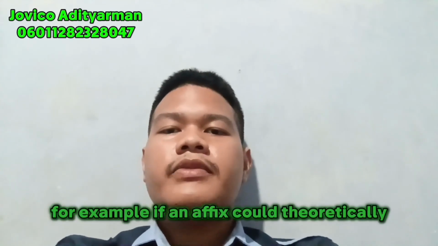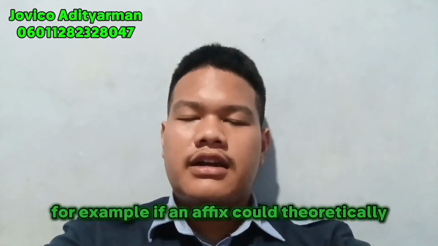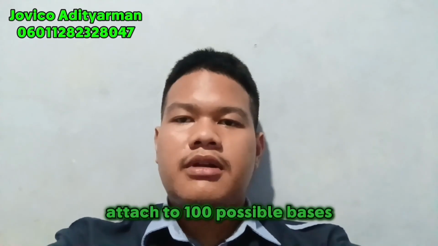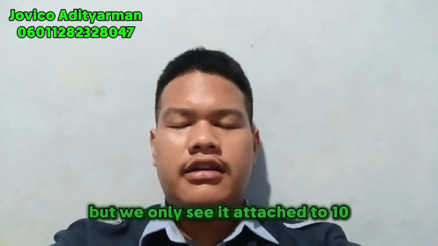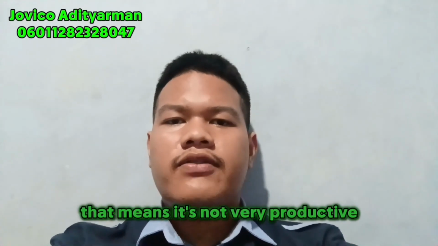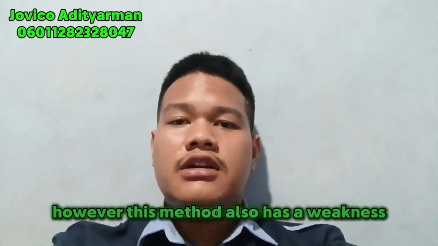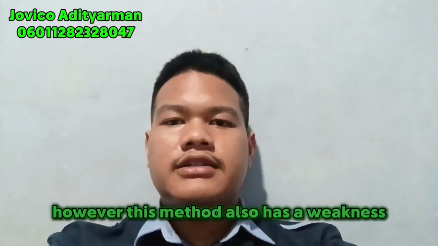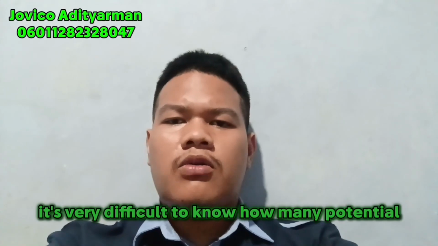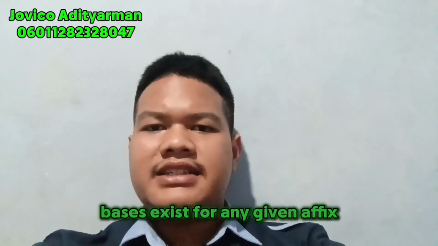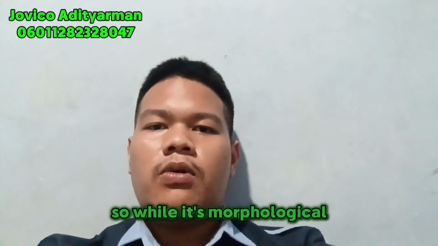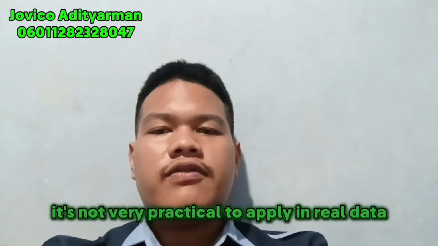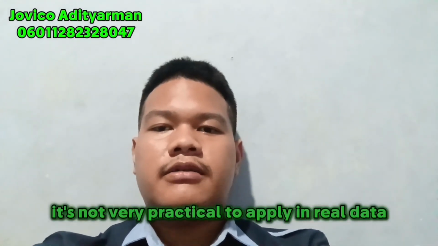For example, if an affix could theoretically attach to 100 possible bases, but we only see it attached to 10, that means it's not very productive. However, this method also has a weakness. It's very difficult to know how many potential bases exist for any given affix. So while it's more logical, it's not very practical to apply to real data.